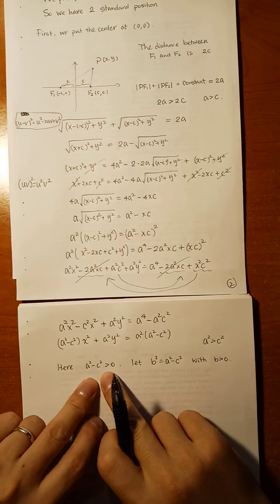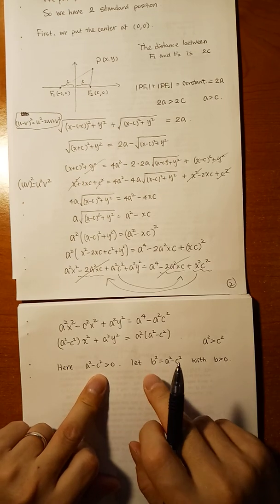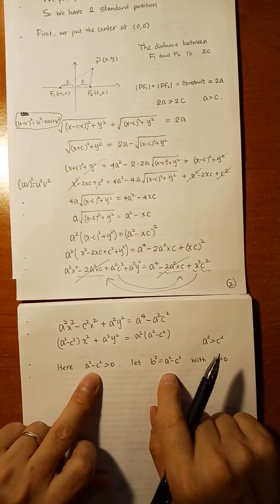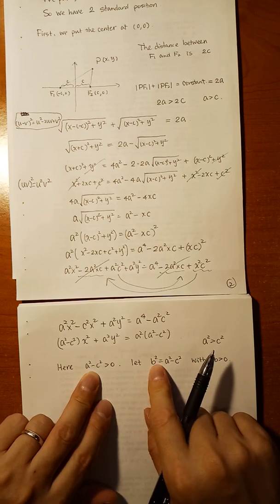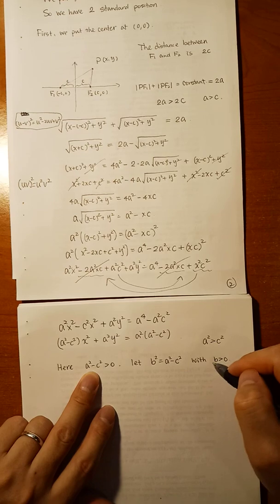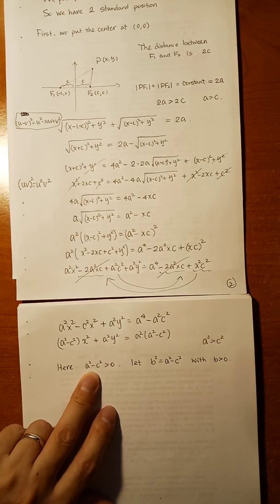So for example, if this is 2, then b will be square root of 2. Then square root of 2 squared is 2. If this is 4, then b is 2. If a square minus c square is equal to 4, then you just let b equal to 2. So anyway, because this is positive, you can take the positive square root. You get the principal square root, that is your b.